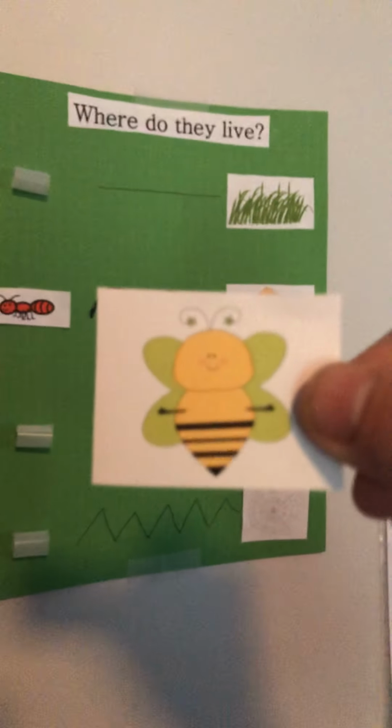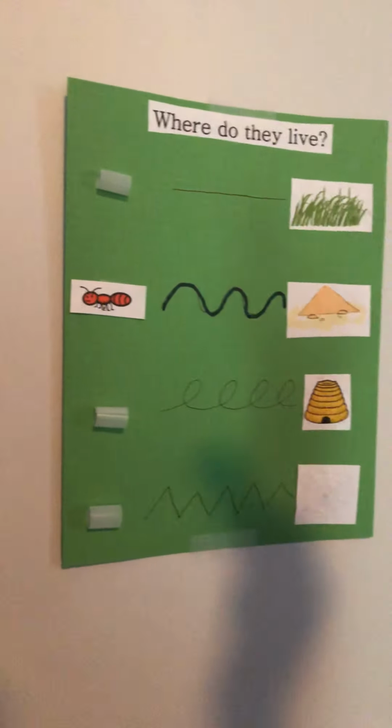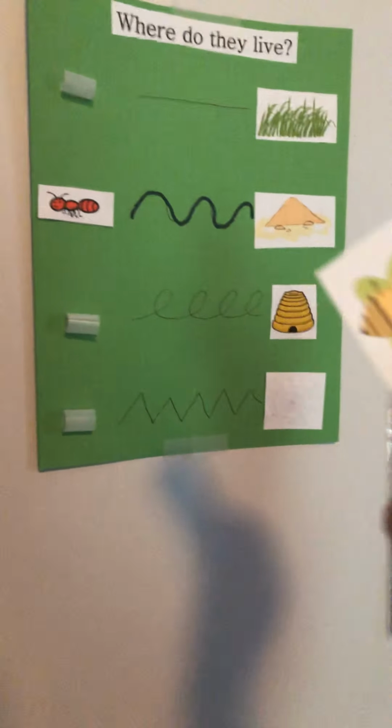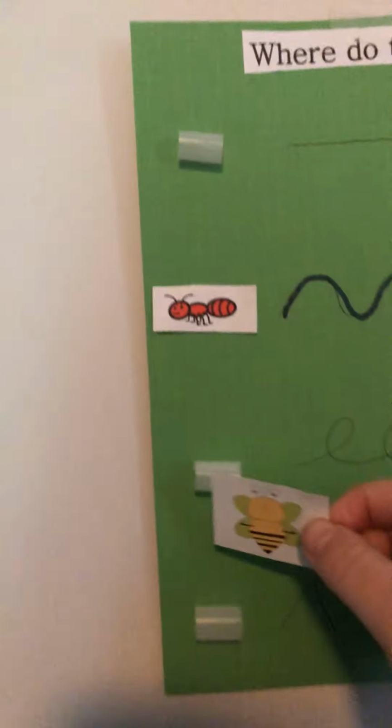Now I have this insect. It goes bzzz. So usually you find this in the sky, maybe on some flowers, but where does it actually live? Does it live in grass? Does it live in a hive? Yep, it lives in a hive.